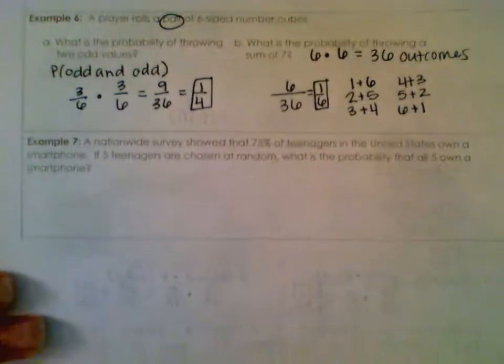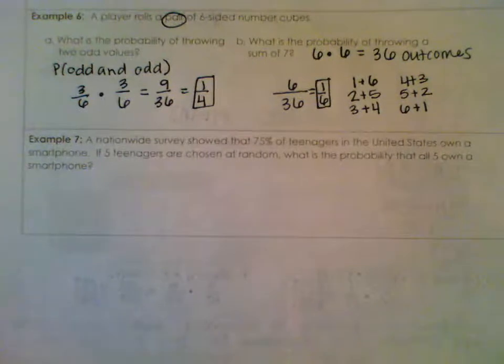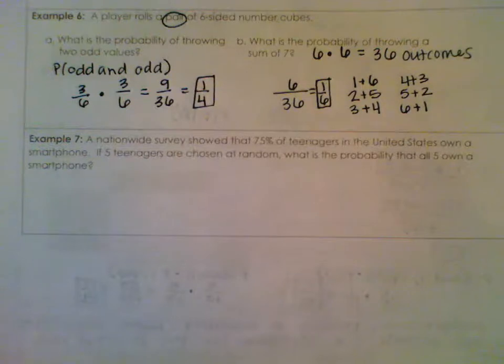Okay, the last one. A nationwide survey showed that 75% of teenagers in the United States own a smartphone. If 5 teenagers are chosen at random, what is the probability that all 5 own a smartphone? What this question is asking is, what's the probability that I pick the first teenager and they have a phone, and then a second teenager and they have a smartphone, then a third, and then a fourth, and then a fifth, that all 5 of them have a smartphone?